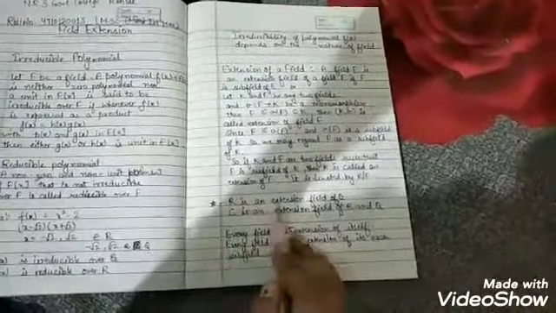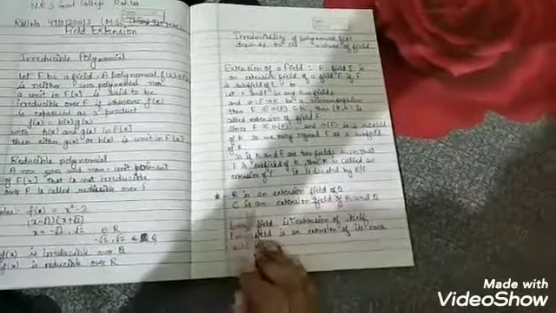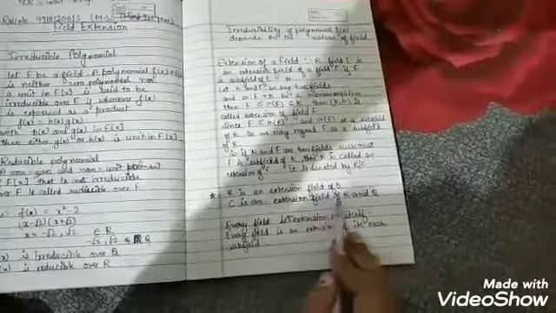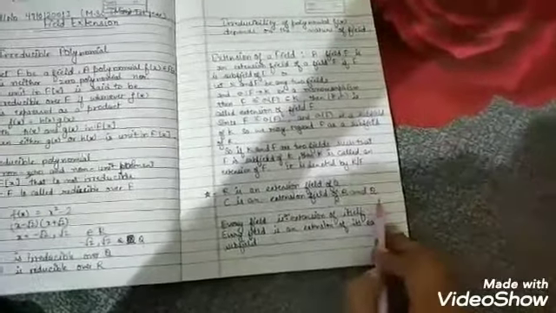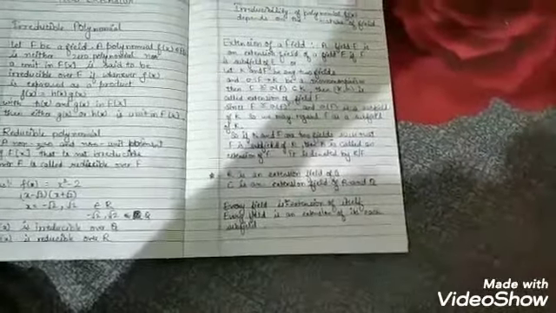The real numbers are an extension field of the rational numbers, and the complex numbers are an extension field of the real numbers and also of the rational numbers. From here we have learned this: every field is an extension of itself, meaning every field is an improper subfield of itself, so it is also an extension of itself, and every field is an extension of each of its subfields.